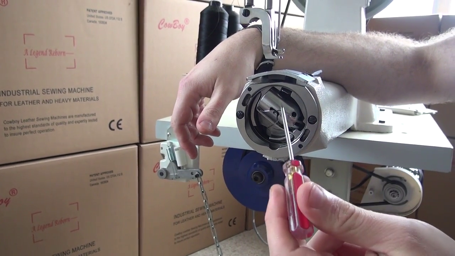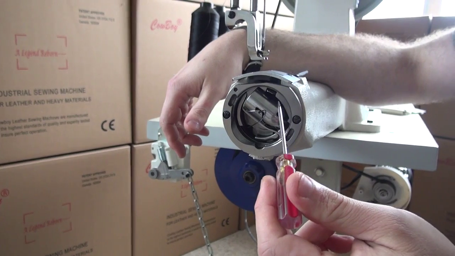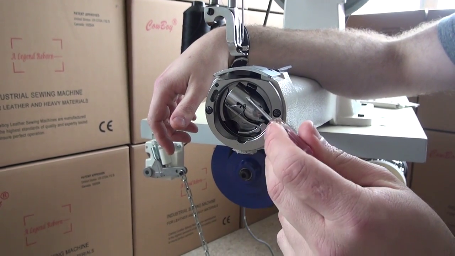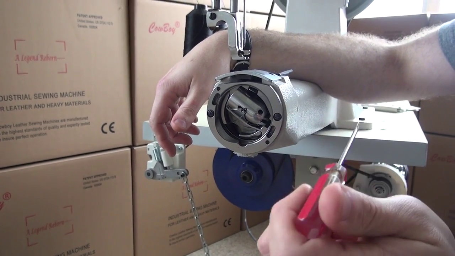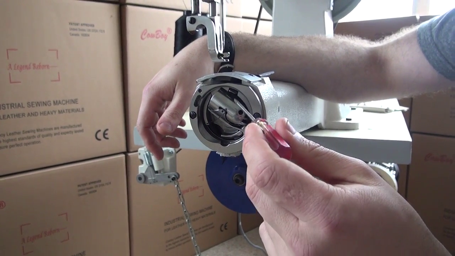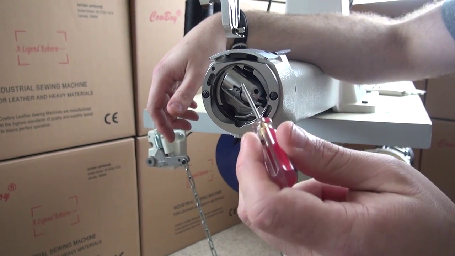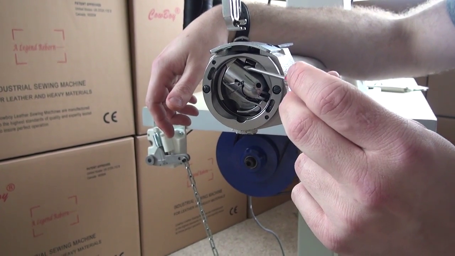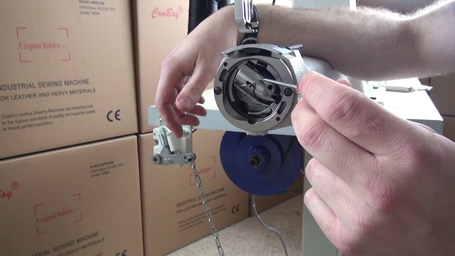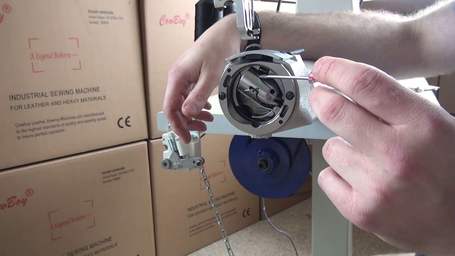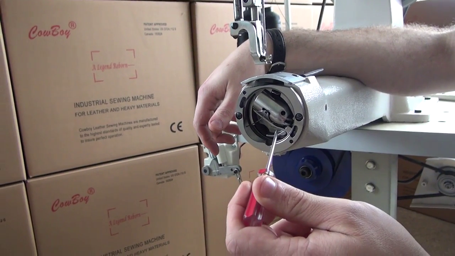If we went up 2 thread sizes from a 277 all the way up to a 415, that would be 2 sizes larger than the current thread that we're running in the sewing machine, and in that particular case you would also need to adjust the bobbin tension. A general way of thinking about this would be that when you add a smaller size of thread to the bobbin case, you're going to need to tighten up the bobbin tension. If you add a larger size of thread, you're going to need to loosen the bobbin tension.